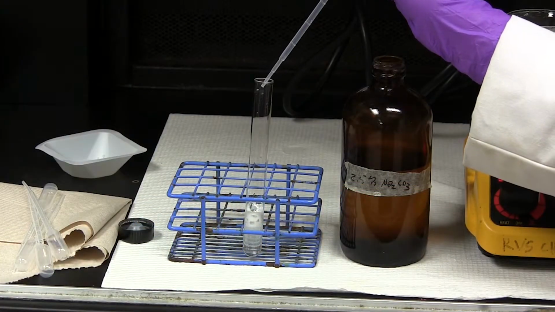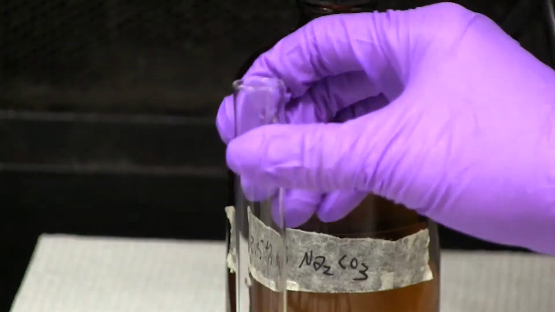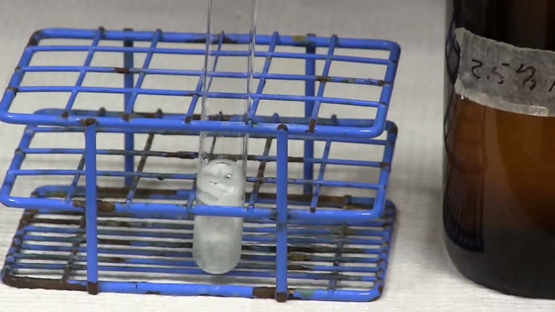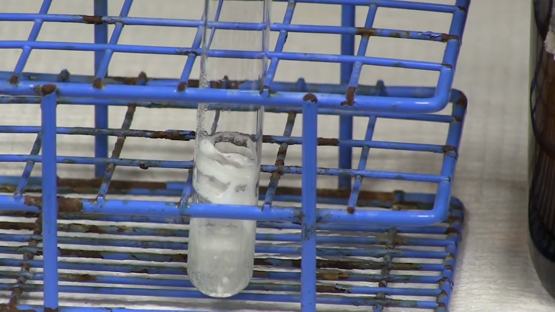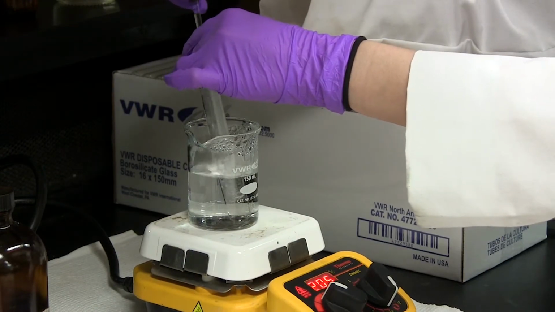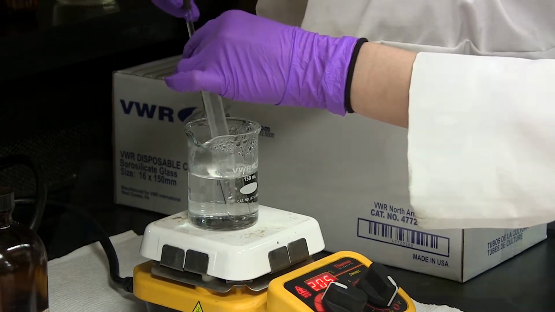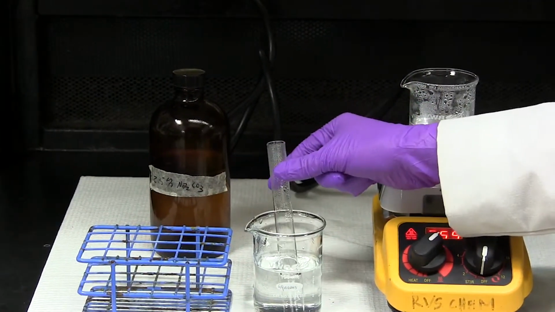Next, carefully add 5 milliliters of a 2.5% solution of sodium carbonate. This addition should occur carefully with plenty of mixing. CO2 will evolve, and care must be taken to ensure the mixture does not bubble out of the test tube. Place the test tube in boiling water and mix until dissolved. Cool the test tube and its contents to room temperature by placing it in a tap water bath.